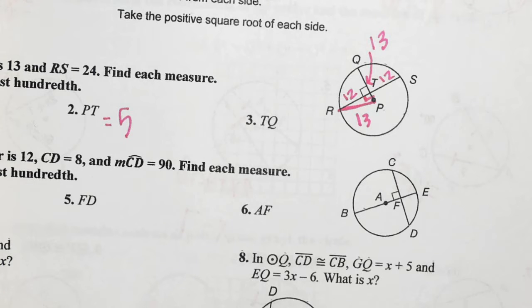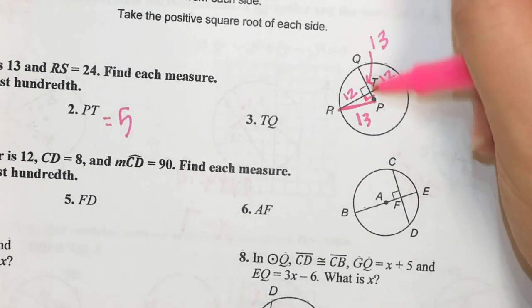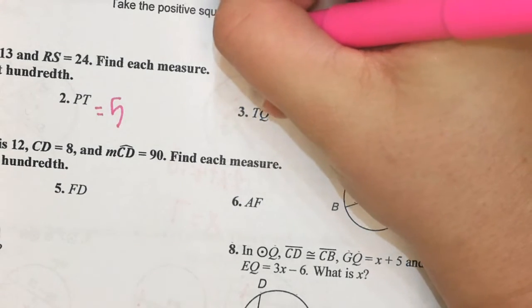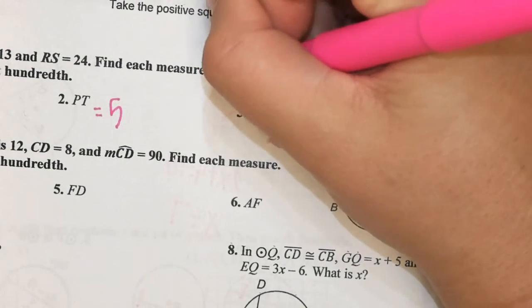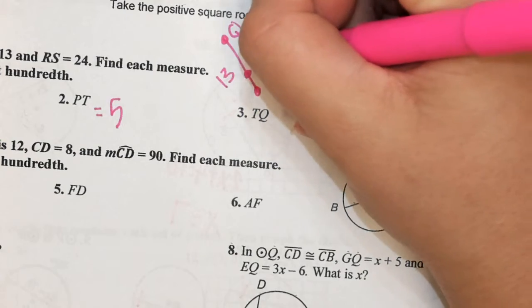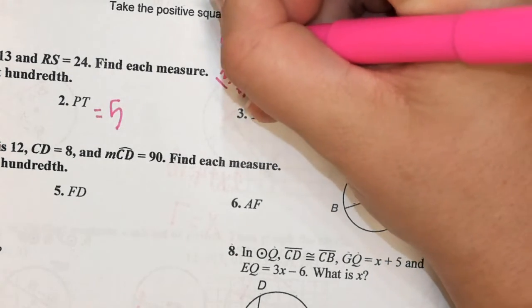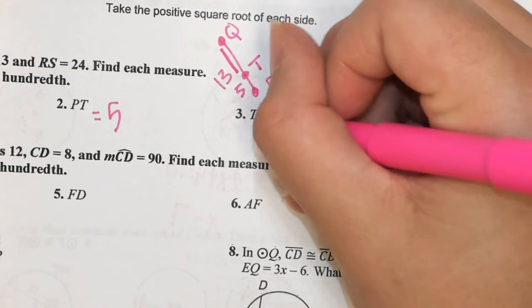5. Well, how long was TQ? Right, because QP is 13. So from Q to P, this whole thing was 13. But I know from T to P was 5. So from here to here is just 8.